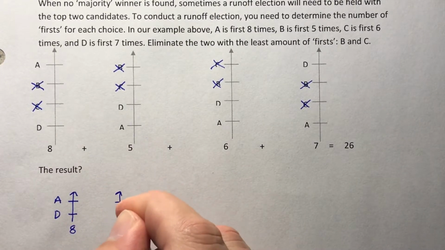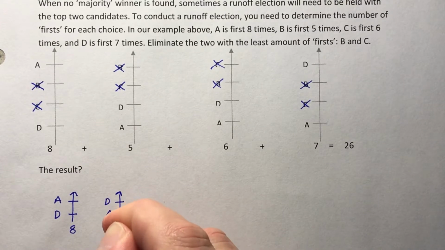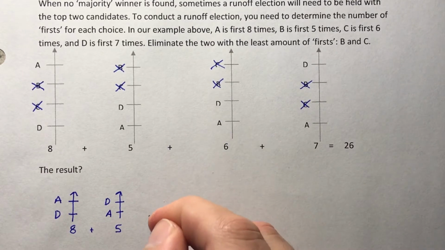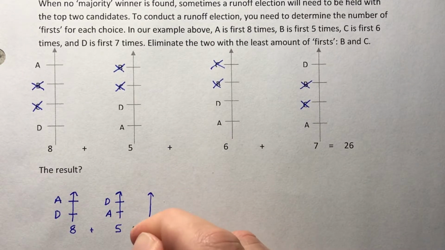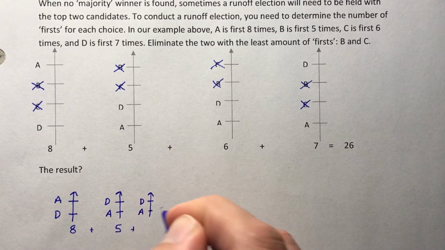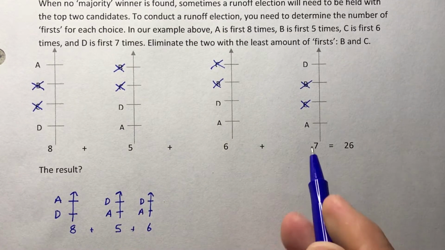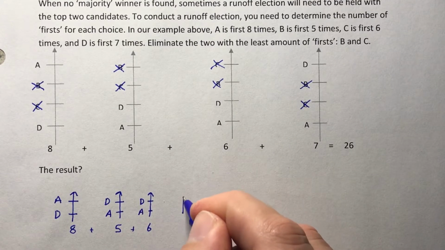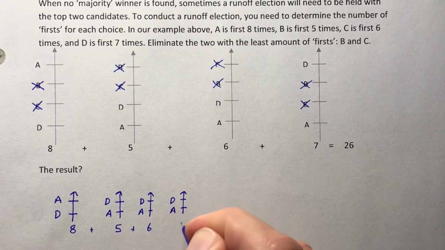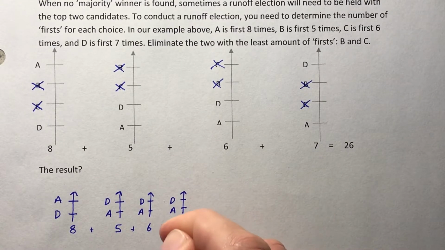This gives me D and A, which is 5. The next one is also D and A, and there were 6 of those. And then the last one is also D and A, and there were 7.